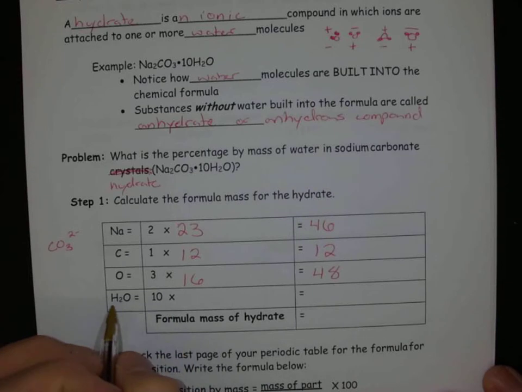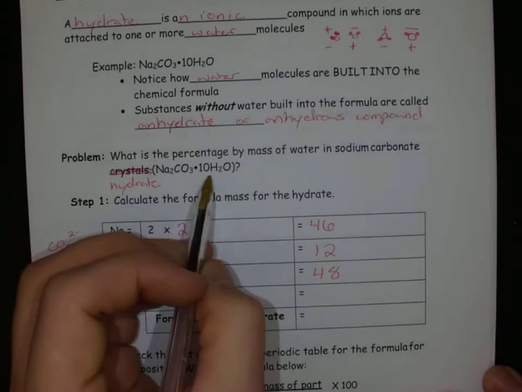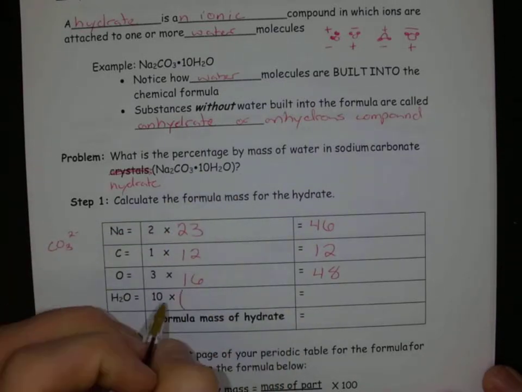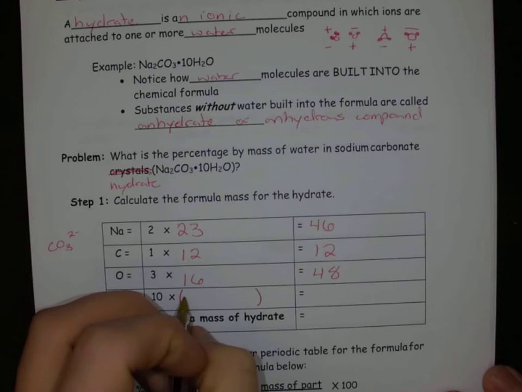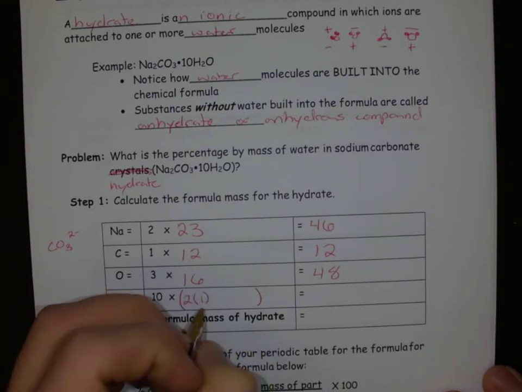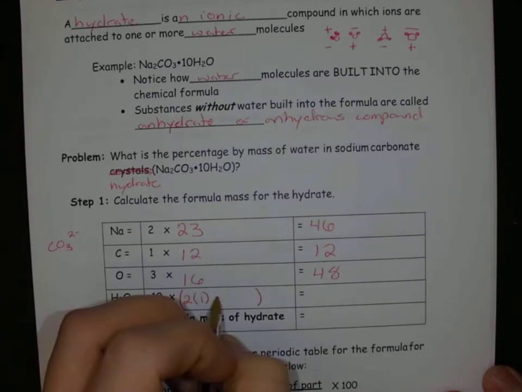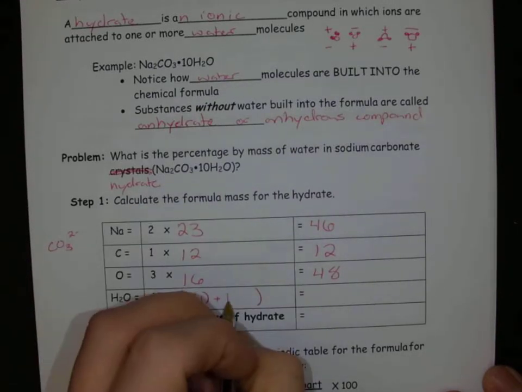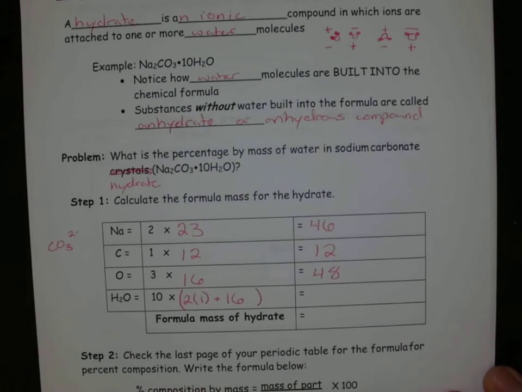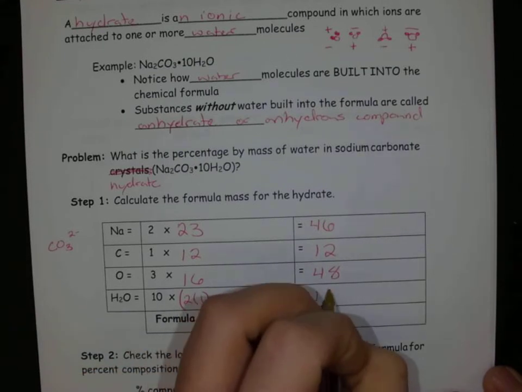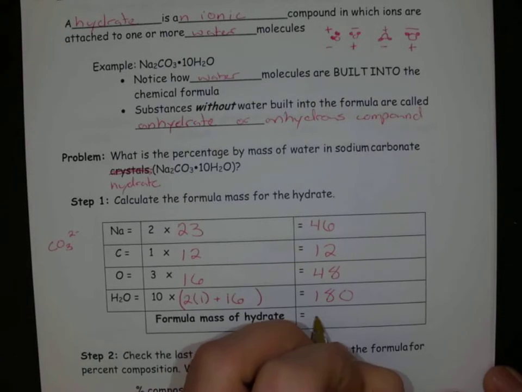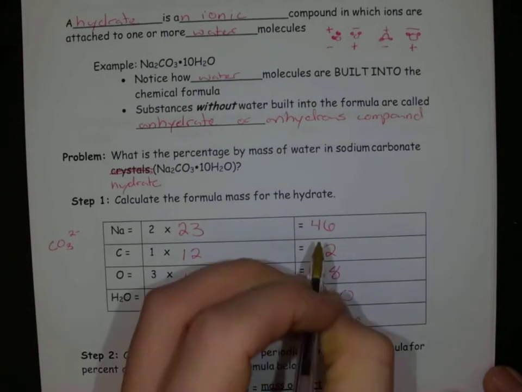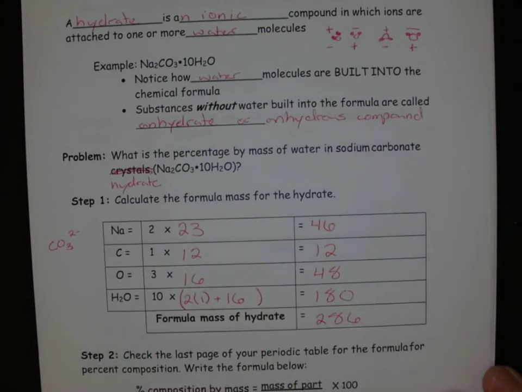And then we've got 10 water molecules up here, okay? So we're going to have to do 10 times each of our water molecules. So we've got 2 times 1 for the hydrogen, and then we're going to add 16 for our oxygen there. So that altogether is going to be 180. And so our mass, the formula mass for our whole hydrate is going to be 286. Okay, if we add all of those numbers together.